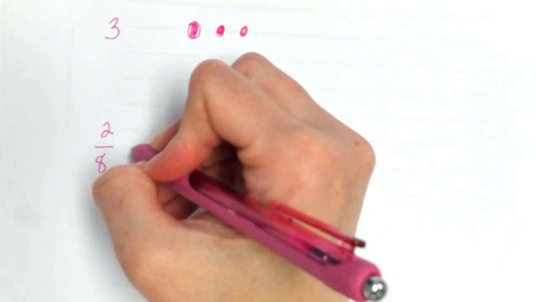By the same number. Okay, so I'm going to choose a number. Somebody choose a number for me. Jaden? All right, I'm going to choose 2.